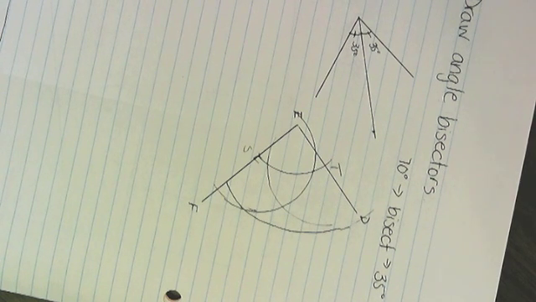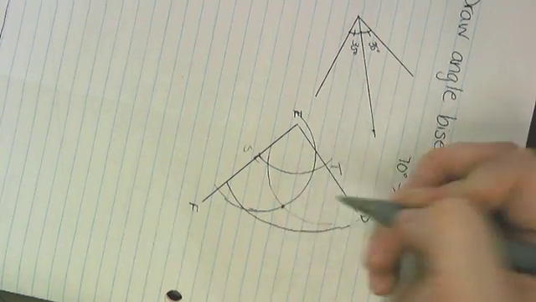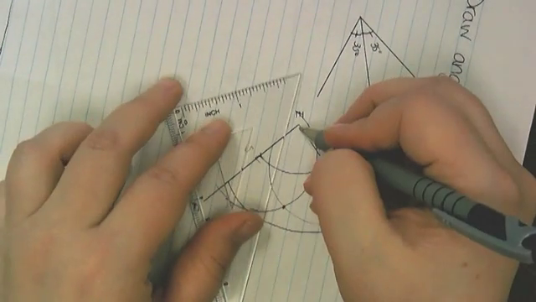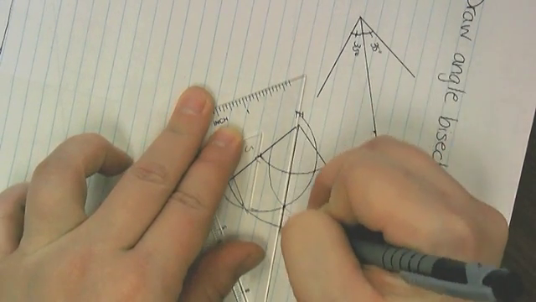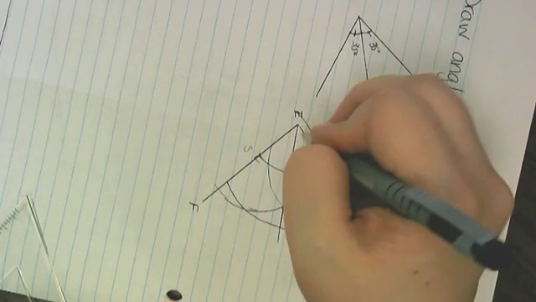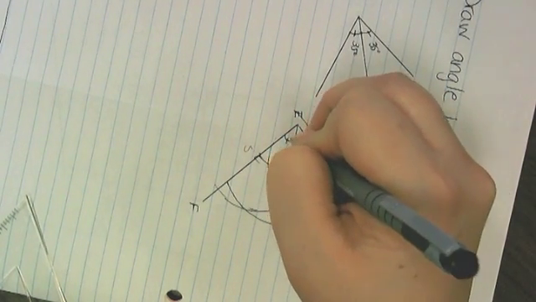This, where the two intersect, is going to bisect your angle. Is that just another way that you can do it? It's just another way. You draw a line through the middle. This angle is equal to this angle.